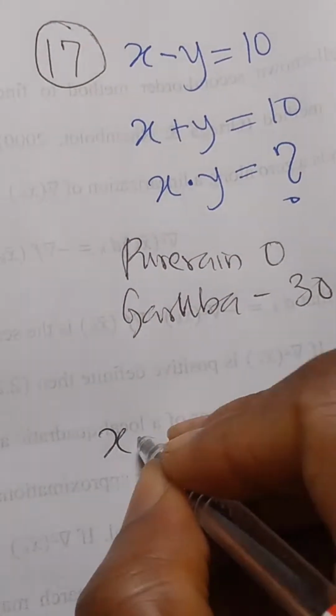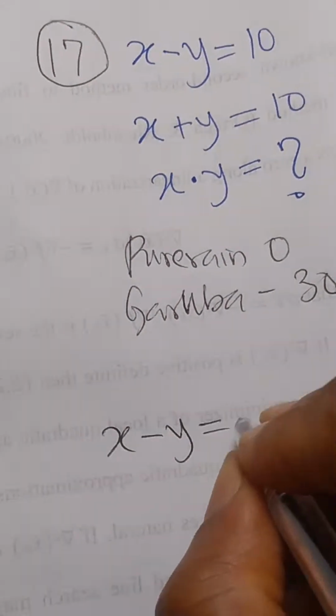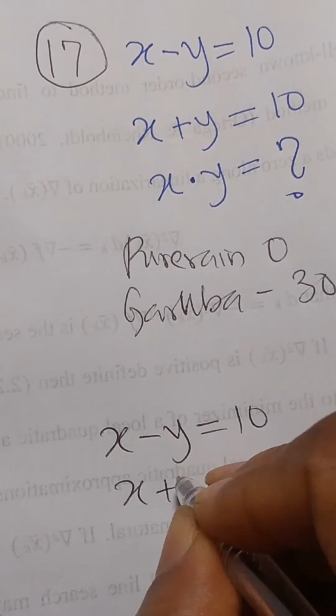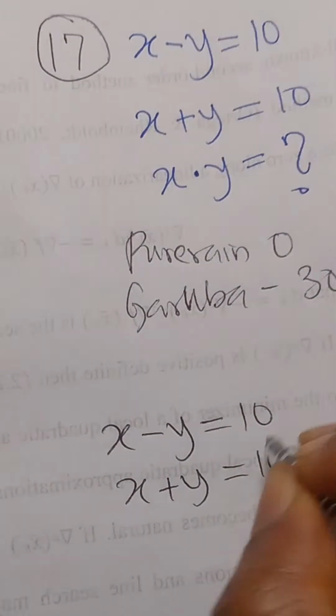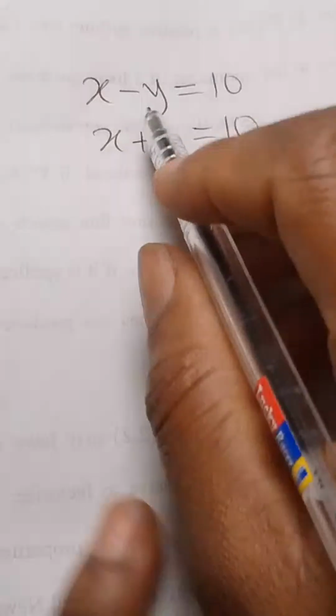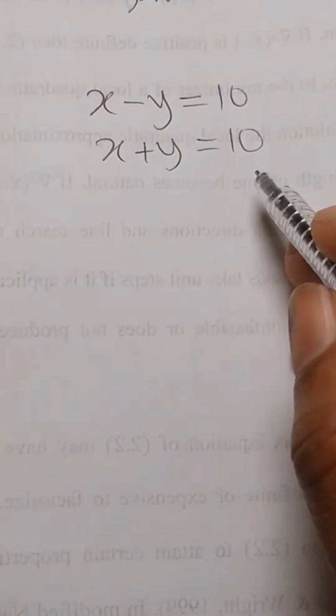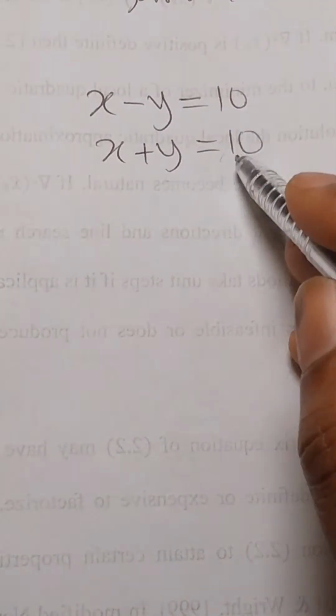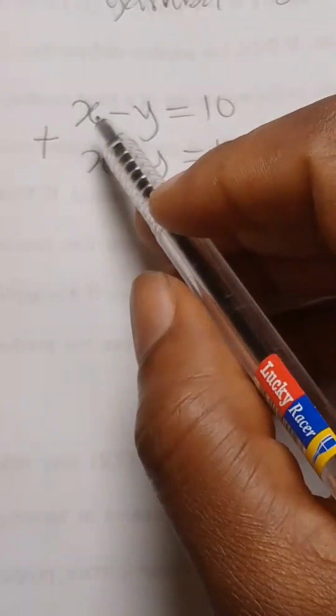We have x minus y is equal to 10, x plus y is equal to 10. Okay. Now to solve this, x minus y is equal to 10, x plus y is equal to 10, and this is a simultaneous equation. We can solve it using two methods, substitution method and elimination method. We're going to use the elimination method so that it will be faster. Elimination method is we just add the two. x plus x will give us 2x.